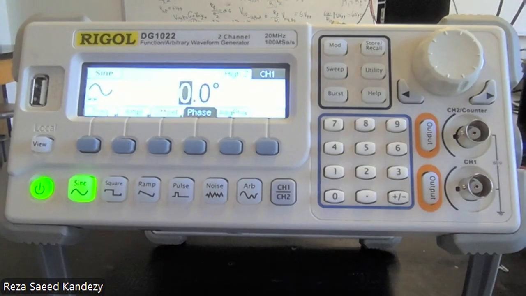Okay. And help is basically a context help. So if you press the help and press any target key, for example, burst, it would pop up a short description of what's happening if you choose that and what are the required connections or limits of that option.